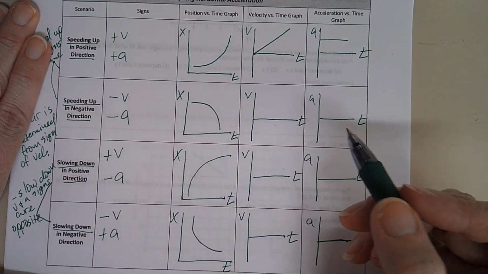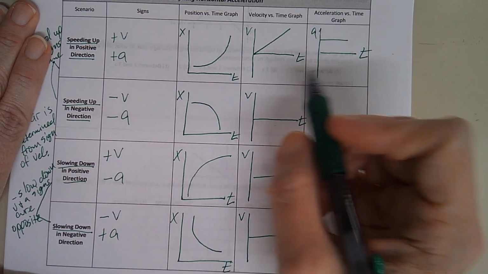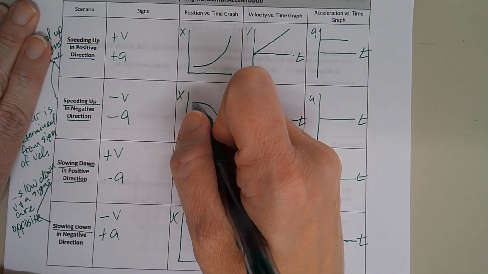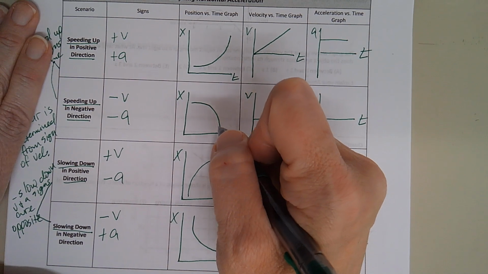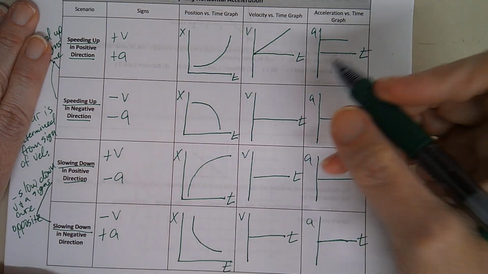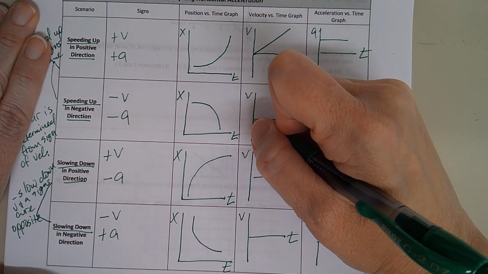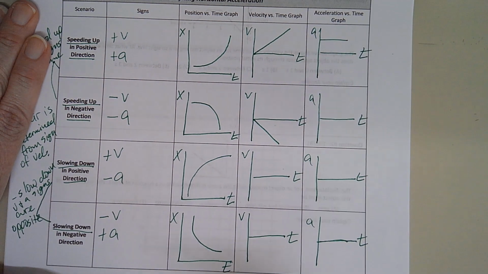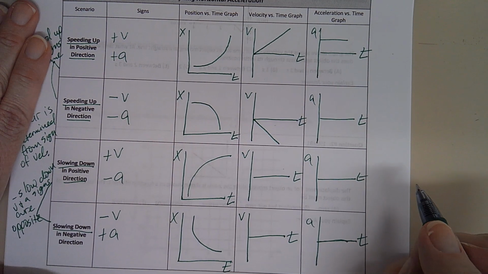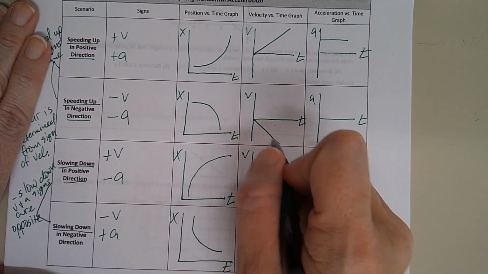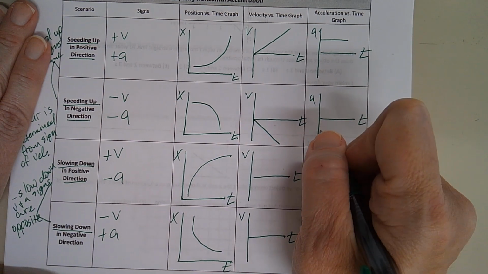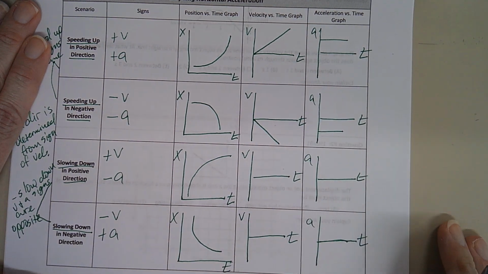For speeding up in a negative direction, I'm going from 0 and then steeper, but this has a negative slope, so these are going to be negative numbers. So I'm going to go from 0 to a higher negative number. So that's going to be a straight line, but with a negative slope. Since it has a negative slope, my acceleration versus time is going to be a negative number, but it's not going to change. So it's going to be a flat line, but in the negative quadrant.